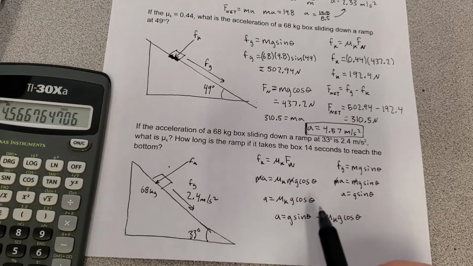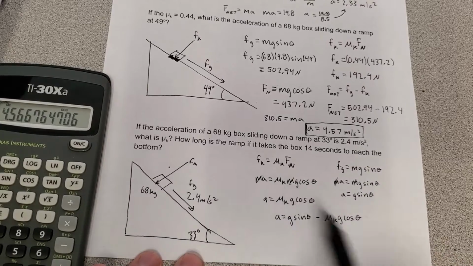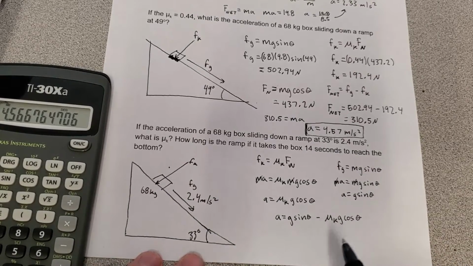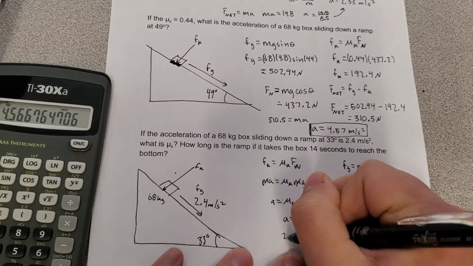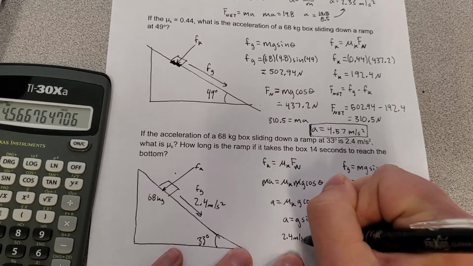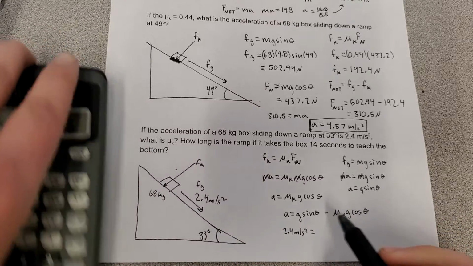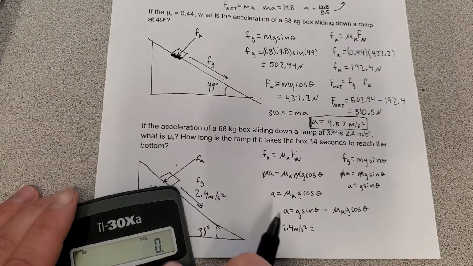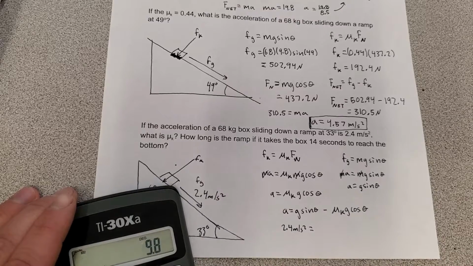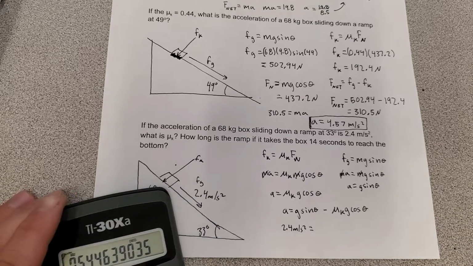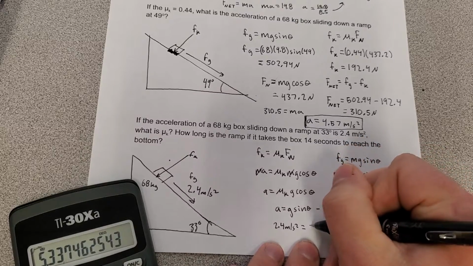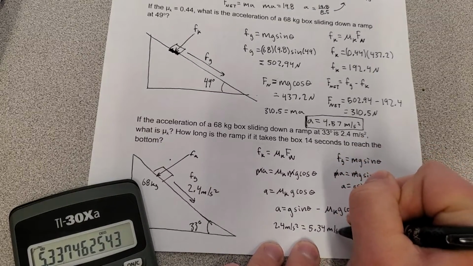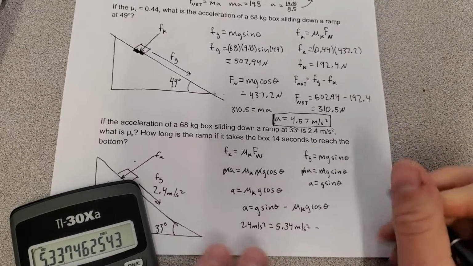But we shouldn't stop there, right? We want to find what this mu k actually is. So let's plug in our numbers and see what we're dealing with. So 2.4 meters per second squared is equal to g sine of theta. So 9.8 times sine 33 is equal to 5.34 meters per second squared minus mu k.